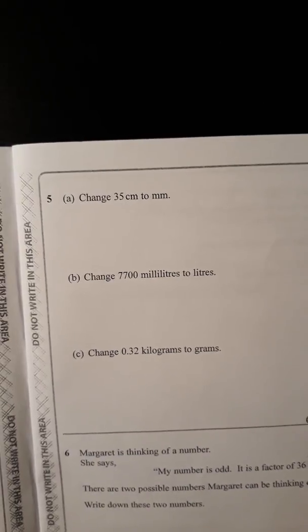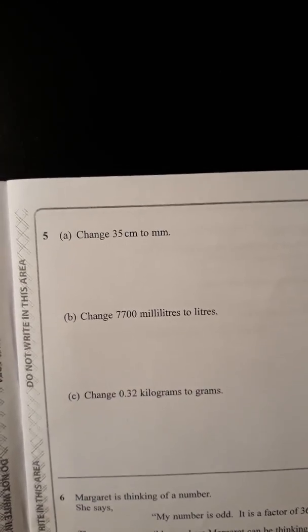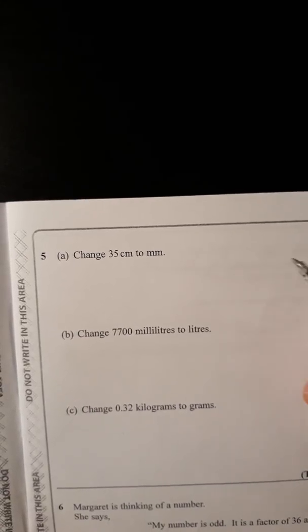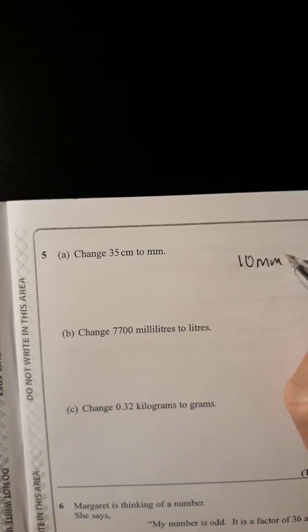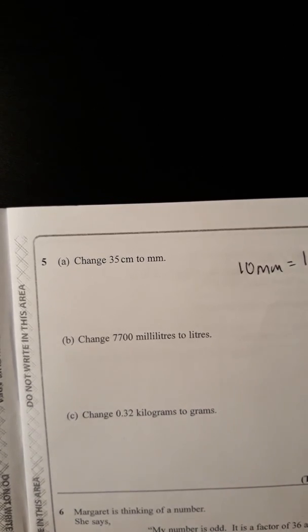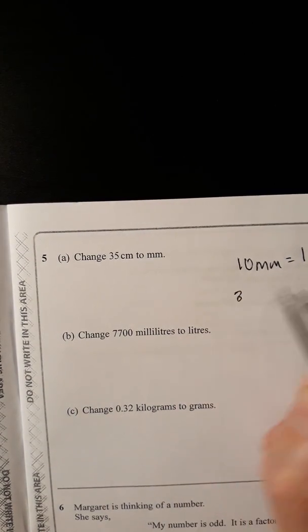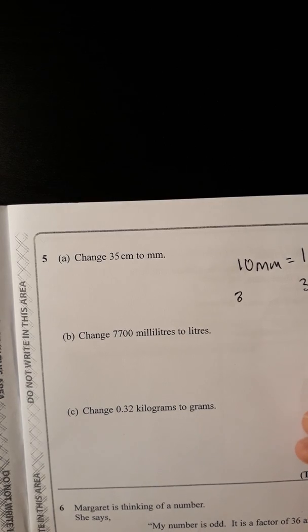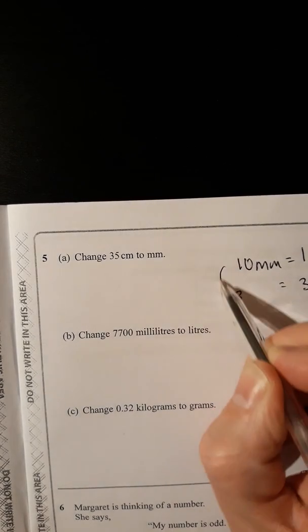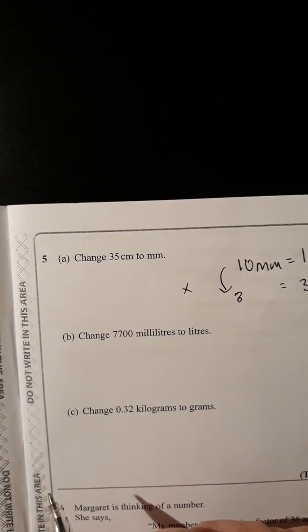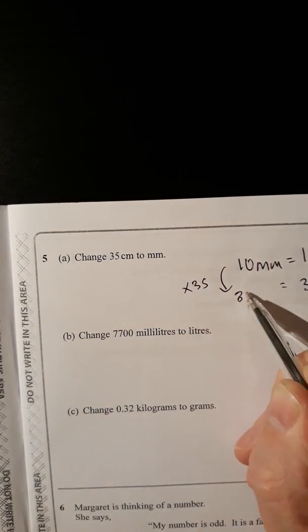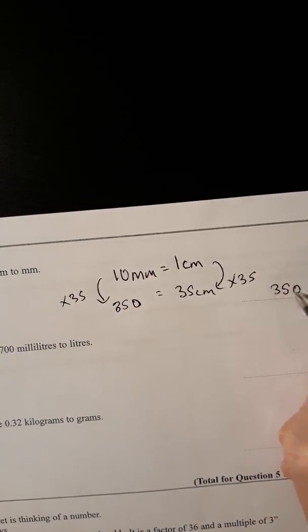Change 35 centimetres to millimetres. Hopefully we know our conversions, that 10 millimetres is equal to 1 centimetre. So it's 35 centimetres, and we're going to have to times by 35. So it makes sense we times the millimetres by 35 as well to get 350. So the correct answer for that one would be 350 millimetres.